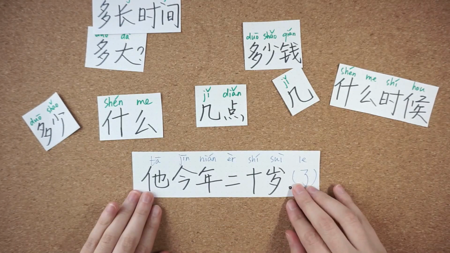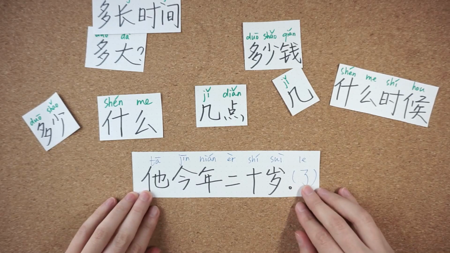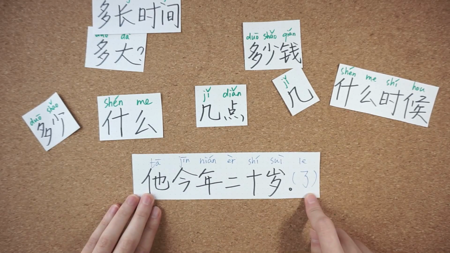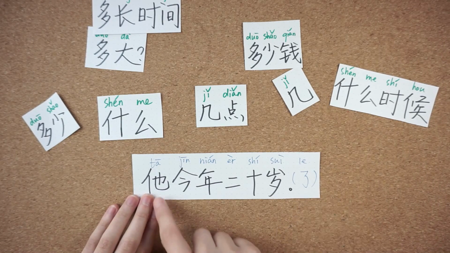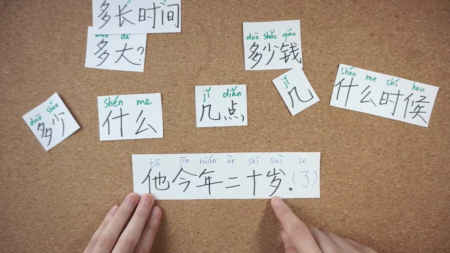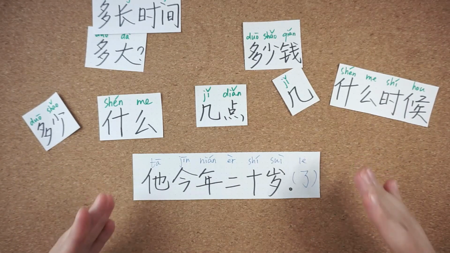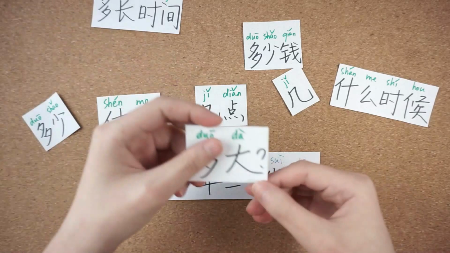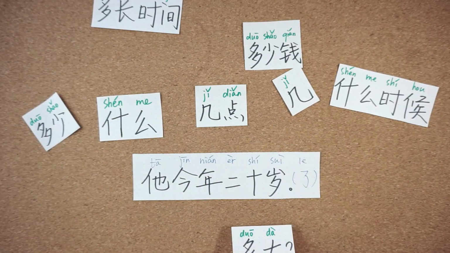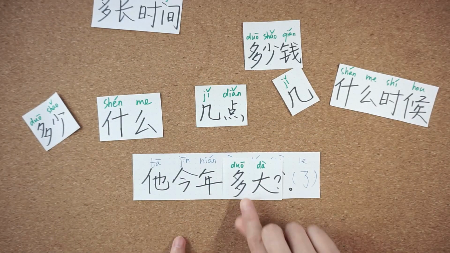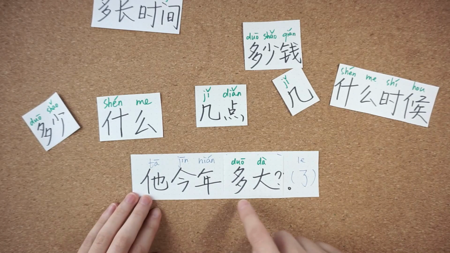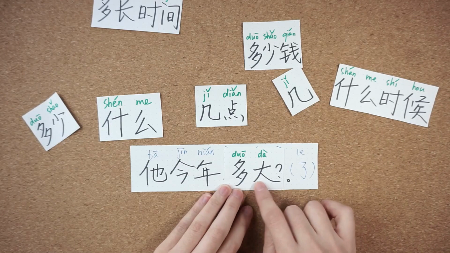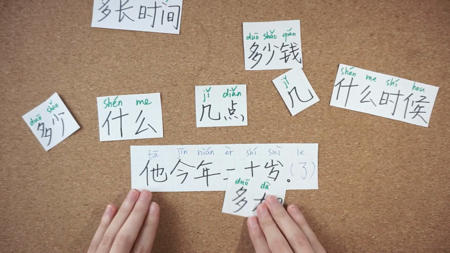It's a simple sentence expressing someone's age. 他今年20岁了. Le is optional, implies already. He, this year, 20 years old. To ask how old someone is in Chinese, we use 多大, 多 plus the adjective 大. I would replace 20岁 with 多大: 他今年多大了? 大 here means old. You can also use 多大 to ask how big something is.